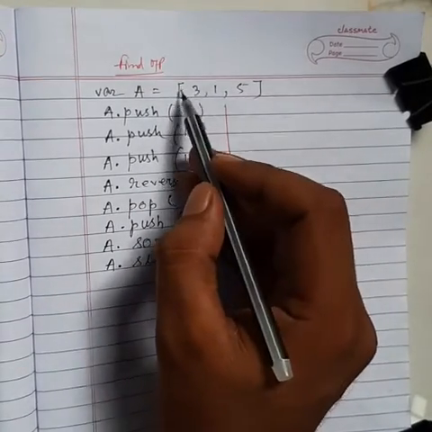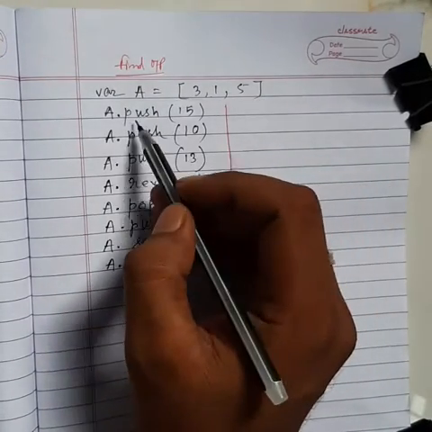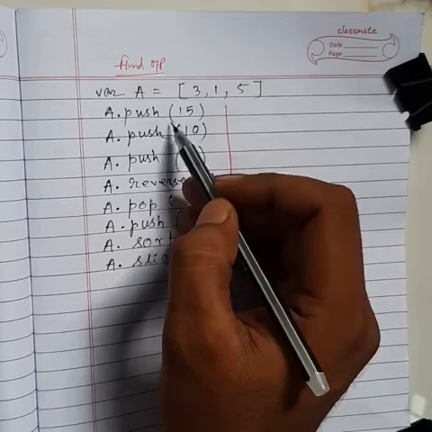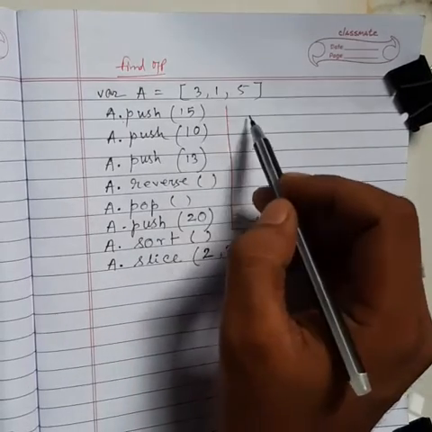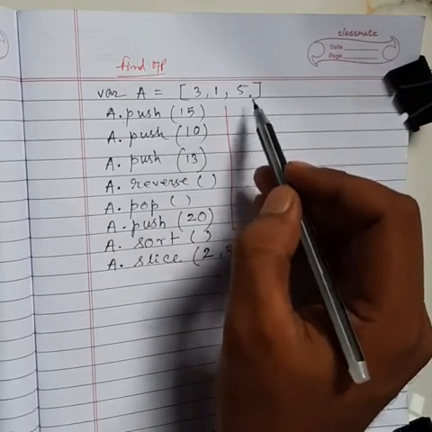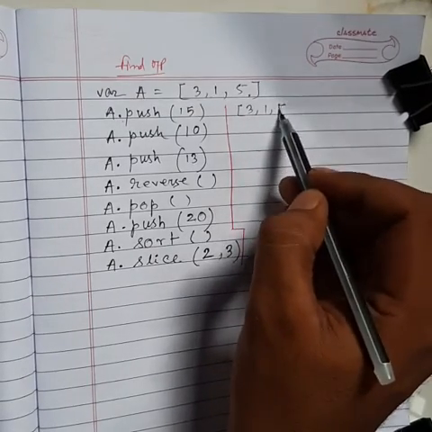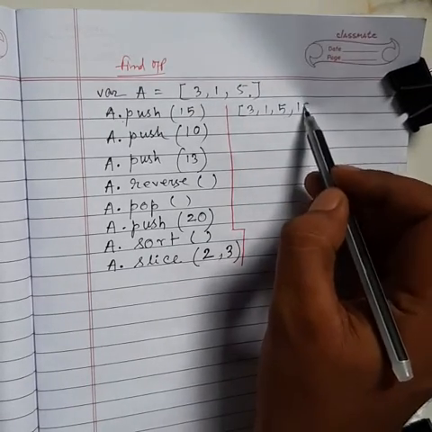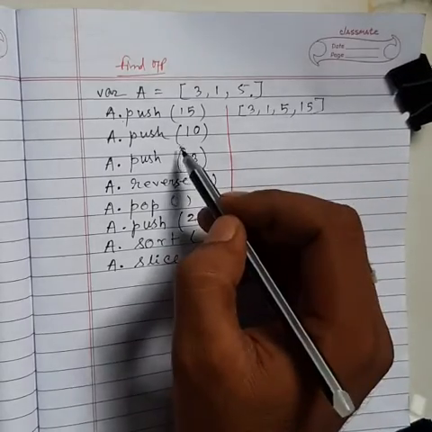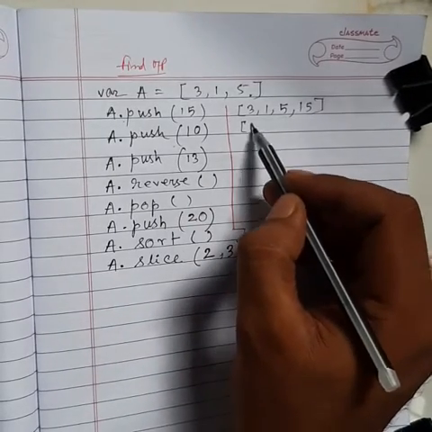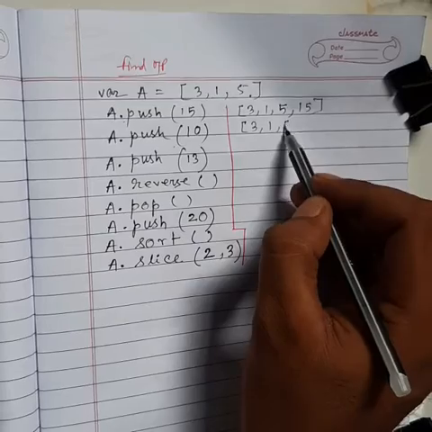So first of all, the value of a is 3 1 5. Now a.push, the first value is coming. Push means we know that at the last we have to append one value. So the new value will be like this: 3 1 5 15. Then again a.push, again at the last one value will be pushed.